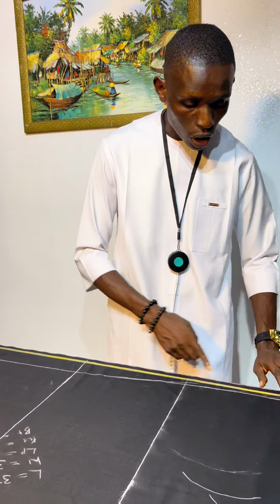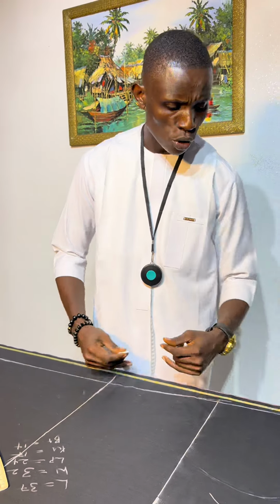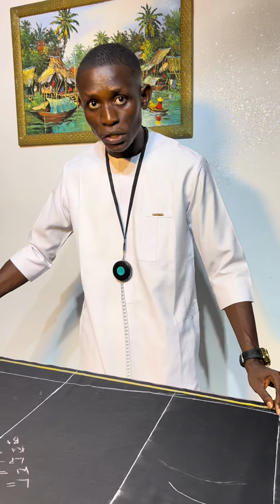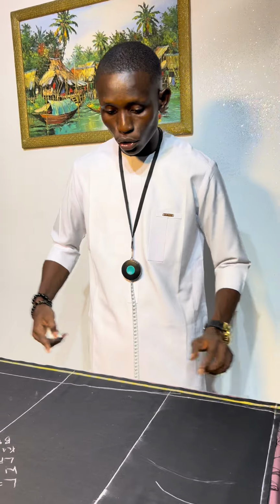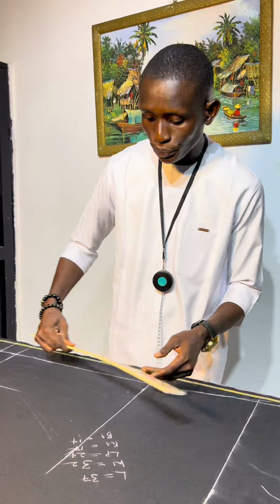So by the time you are done getting this, you apply every other measurement. So you make sure you get it. This part is the most important part of your trouser. If you don't get this part well, your trouser will not be well fitted. That's why I told you need your leg ruler.